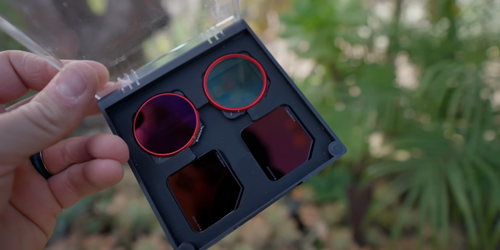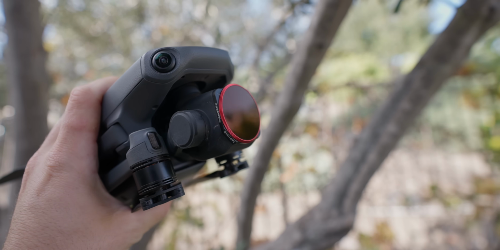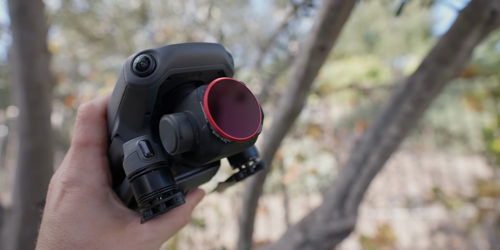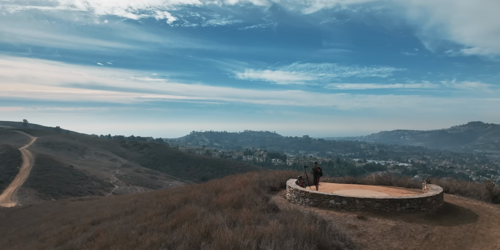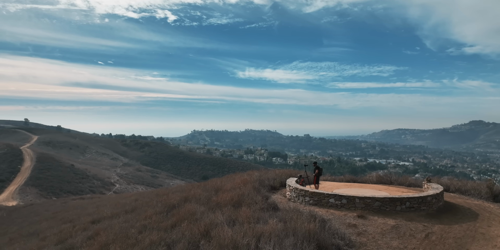Also, one note, I'm using the new Freewell filters that they just came out with for the Mavic 3. I have a polarizer ND filter on, so I'm shooting at double my frame rate so I can get motion blur in my shot, but also, I have a polarizer on there, so it should make the footage pop a little bit more with the kind of clouds that I have. Polarizers are really great when you're shooting snow or the ocean or skies like this. So we're playing around with that.